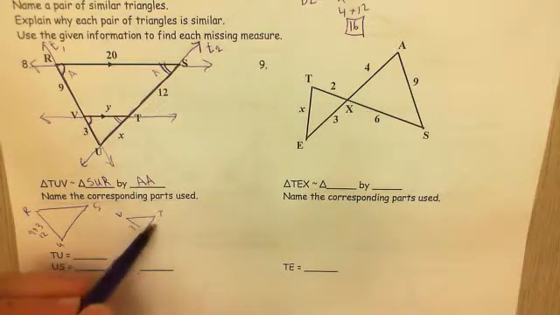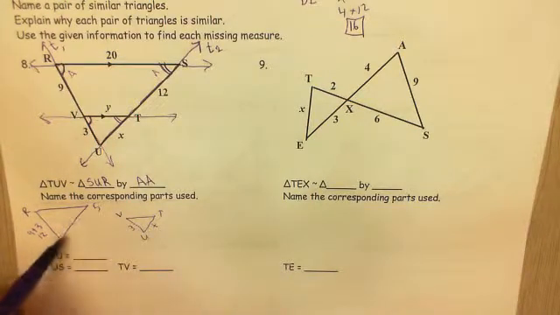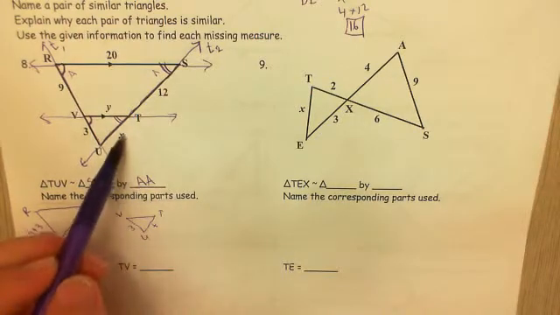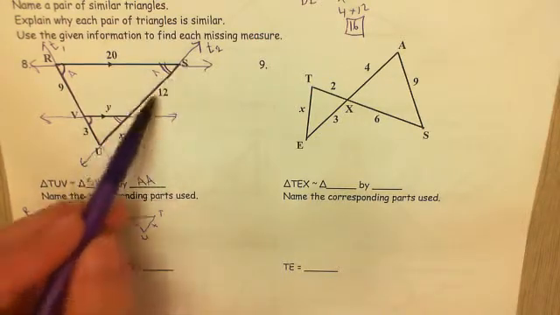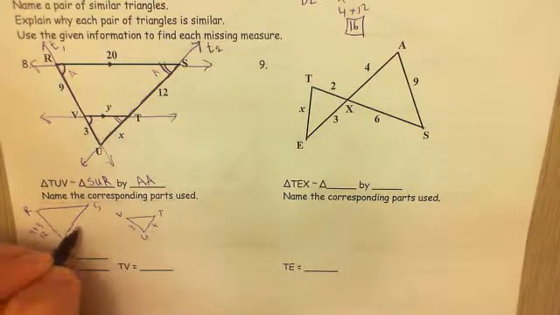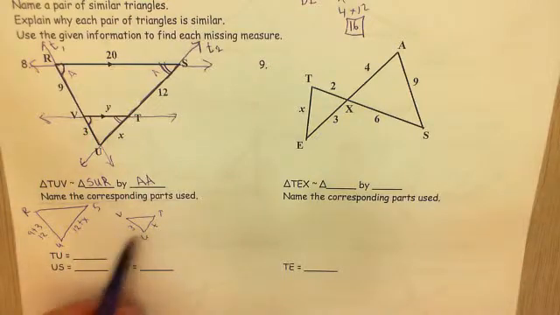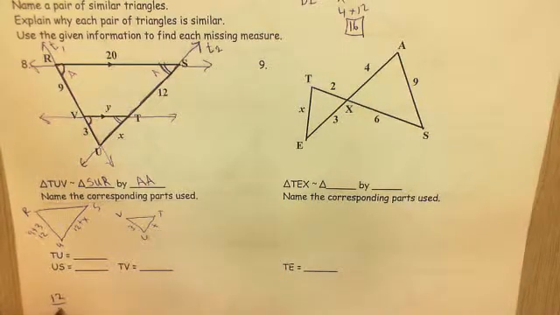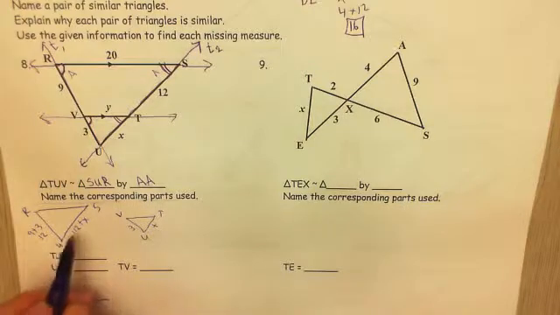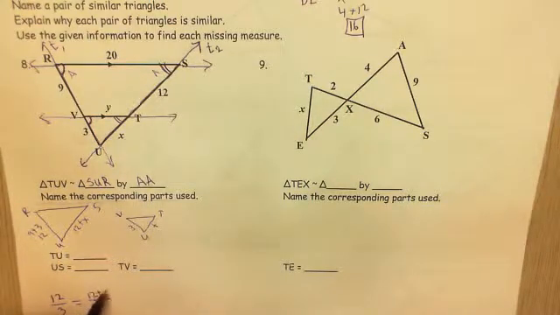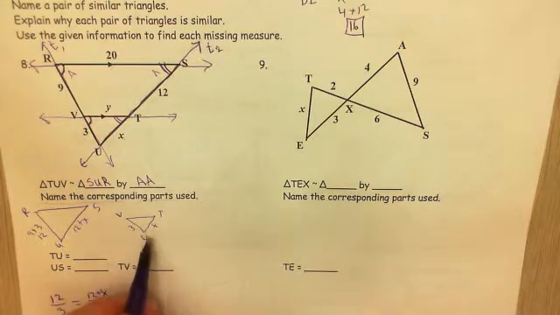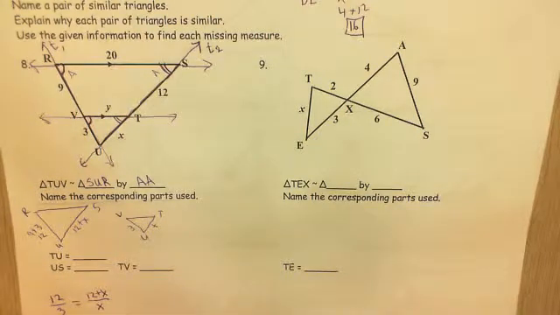And then X was over here on TU, so that's matching up with SU. So SU has a 12 and an X, so SU is going to be 12 plus X. Now we can't add those together because we don't know what X is. But that should be enough to create our proportion now. So our 12 for RU goes with our 3 for VU, so we've got 12 and 3. Our 12 plus X for US goes with X for UT over here. So that and that go together.